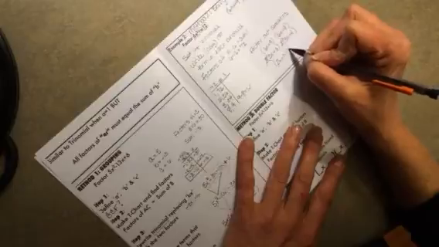So I'm left with 2x plus 3, right? And on the 6x minus 8, I can factor out a 2, and I'm left with 3x minus 4. The 3 and the 2 go away, and I'm left with 2x plus 3 times 3x minus 4.